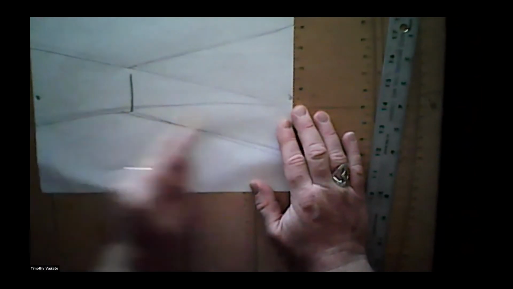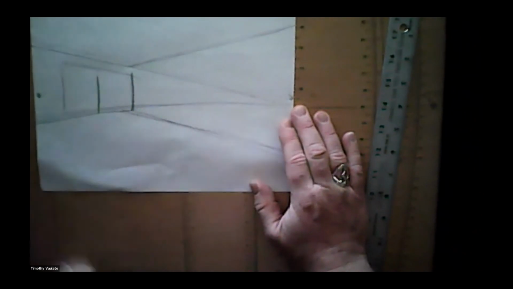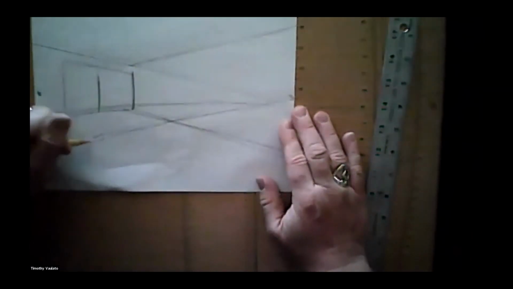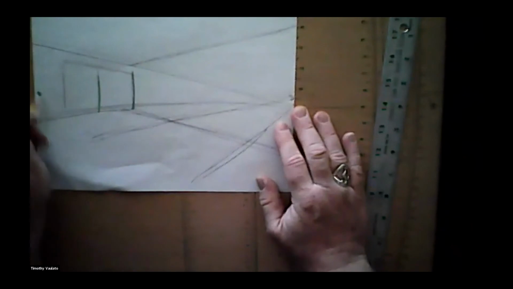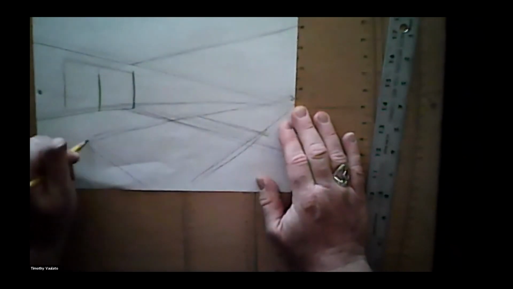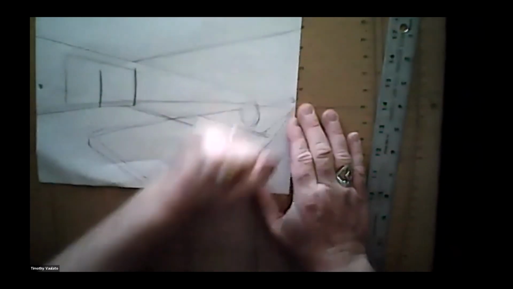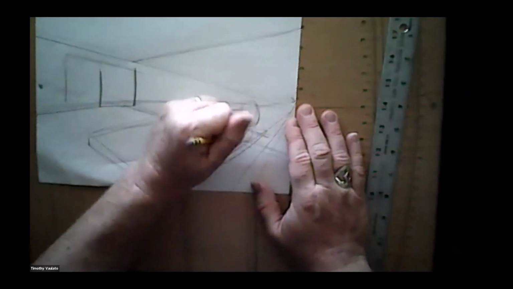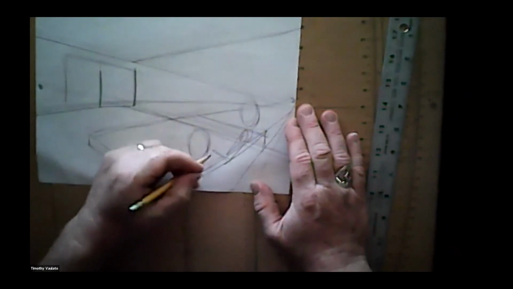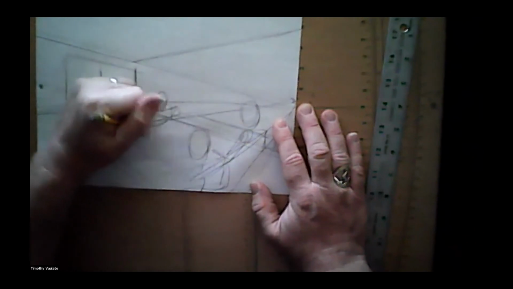Now, if I want to put a door on this side, boom, boom, there's a door. All right. If I wanted to put a table, my table would have to connect up to those vanishing points. All right. And then maybe I have people in a diner booth. Two people at a diner. Maybe there's a third person here.